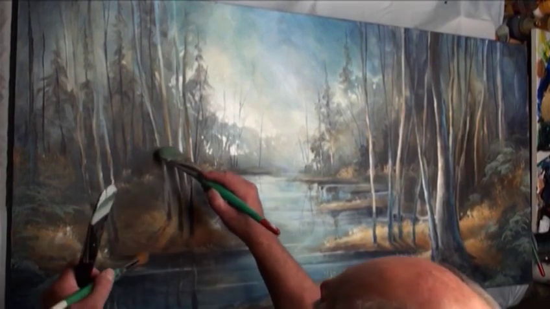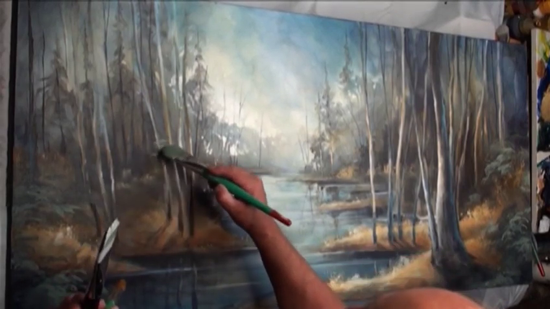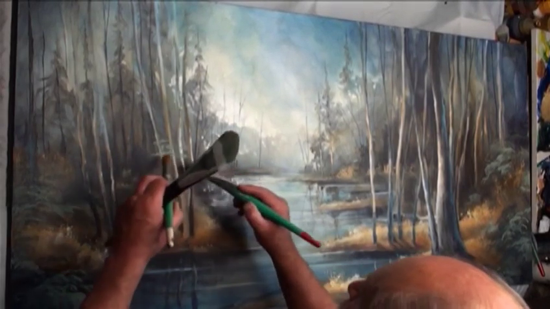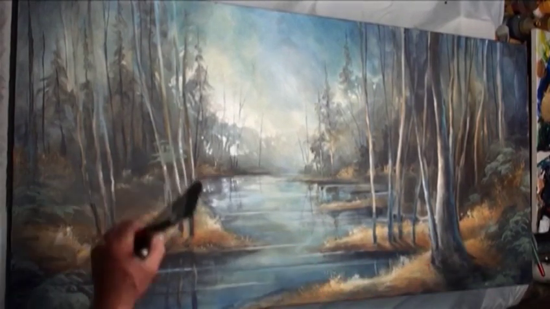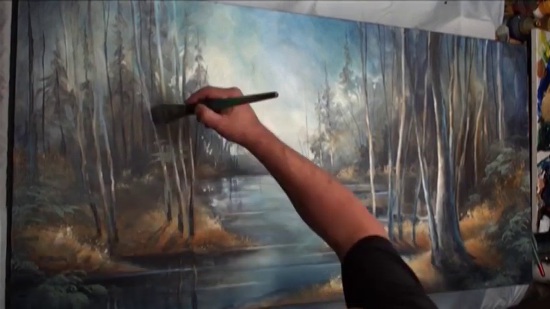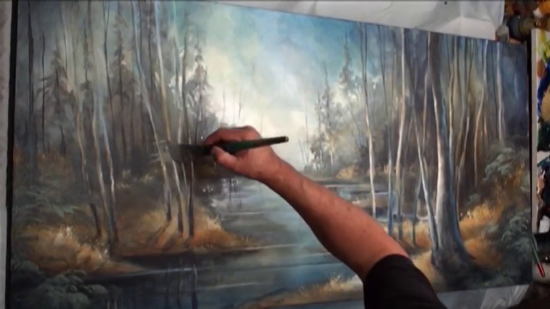You can even put a little bit behind these trees. Once you've got it in place, take your wet brush, remove what's on the trees, and now that's behind.